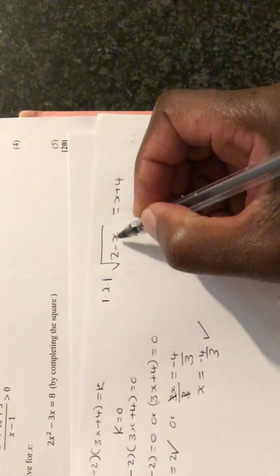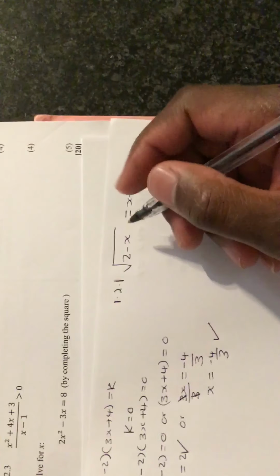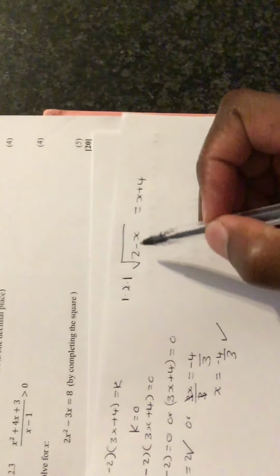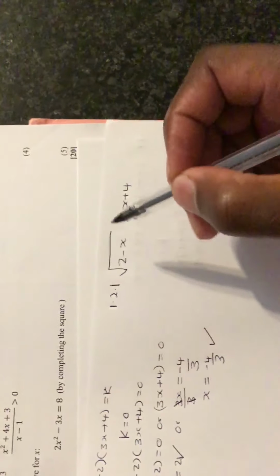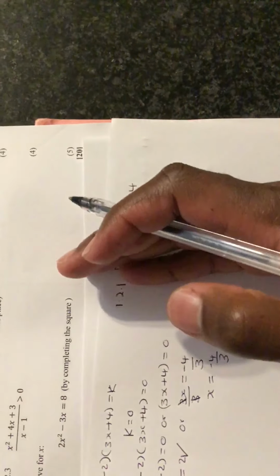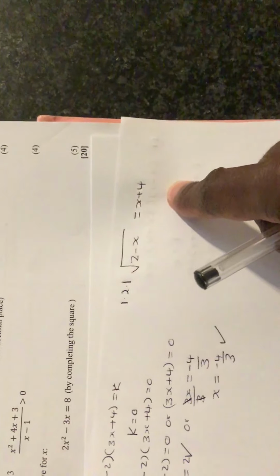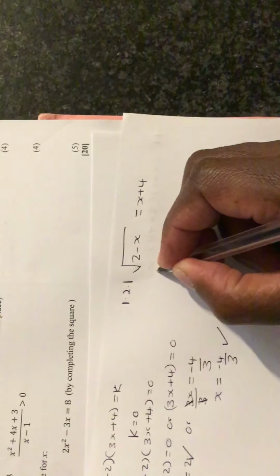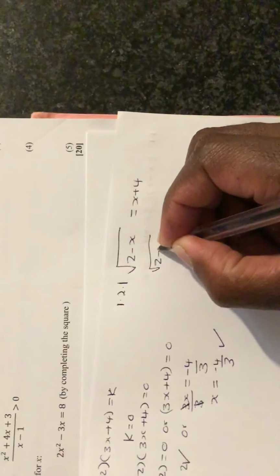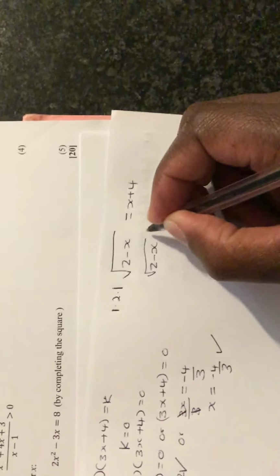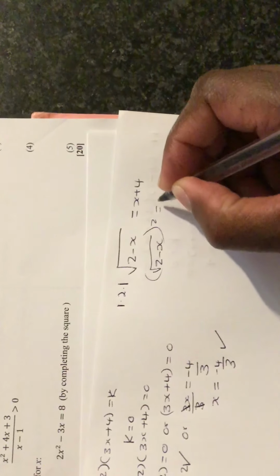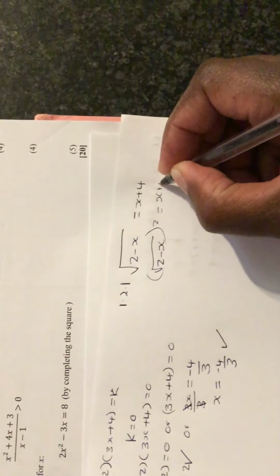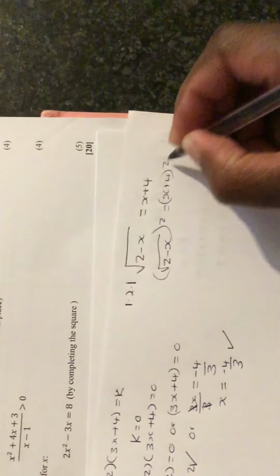So to eliminate this square root, we need to square this side. But because this side is equal to this side, we have to square this side and also square this side. So whatever we do this side, we also need to do the other side. So we've got now square root of 2 minus x, squared, equals x plus 4, squared.